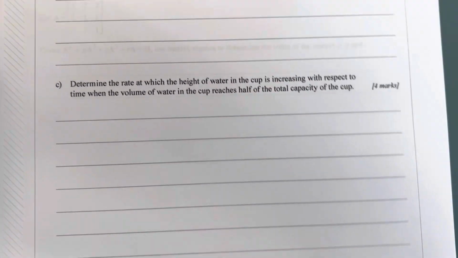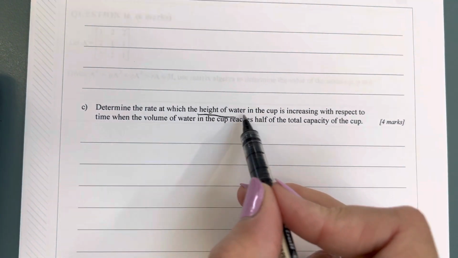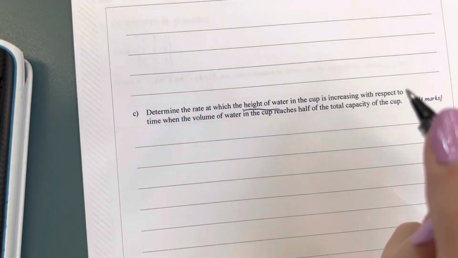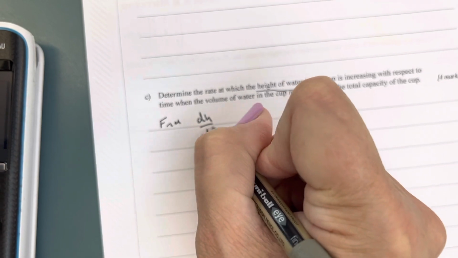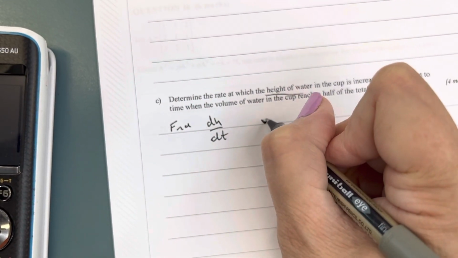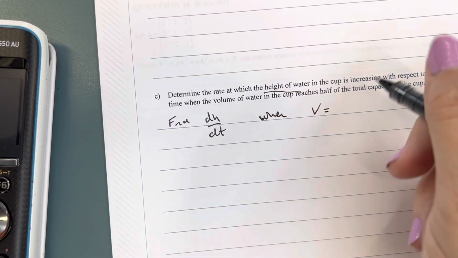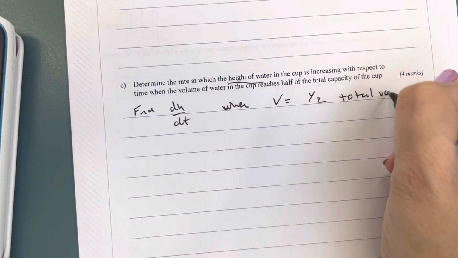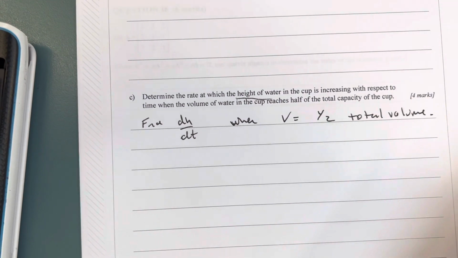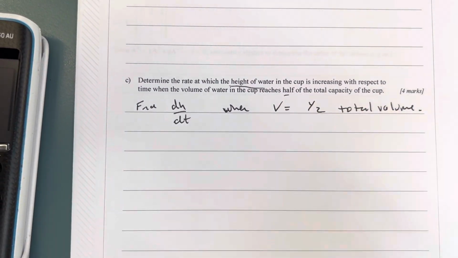So we want to find, how fast is the height changing? So we want to find dH/dt when the volume is half of the total volume. Essentially, that's what we're going for, when it's half the total capacity.